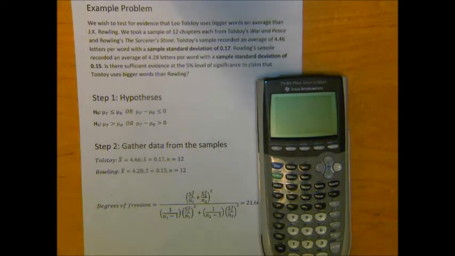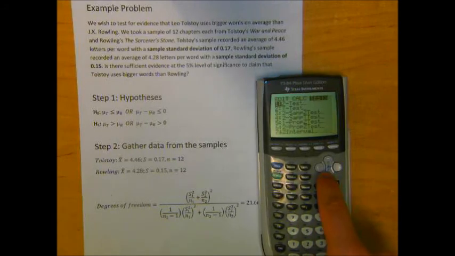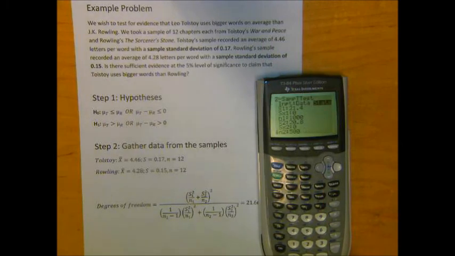In the second example, we didn't know the true population standard deviations. So on our calculator, we need to do the 2-samp t-test instead of z-test. In this case, many of the inputs are the same, except we need to enter sample standard deviations. So here I'm going to enter Tolstoy's sample letters per word, on average. His sample standard deviation was 0.17, and his sample size was 12. The second mean was Rowling's mean, 4.28 letters per word, 0.15 sample standard deviation, and also a sample size of 12.